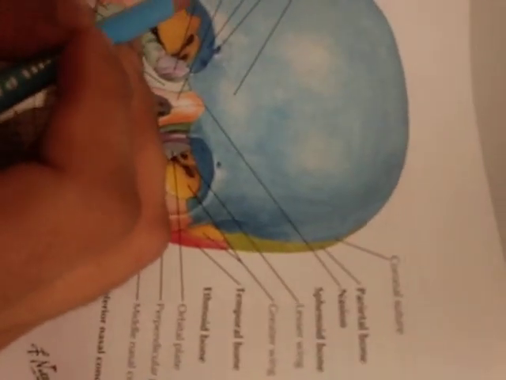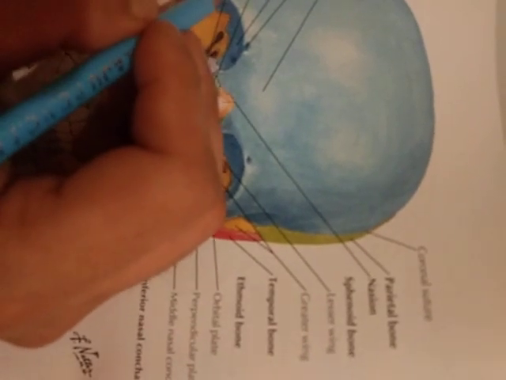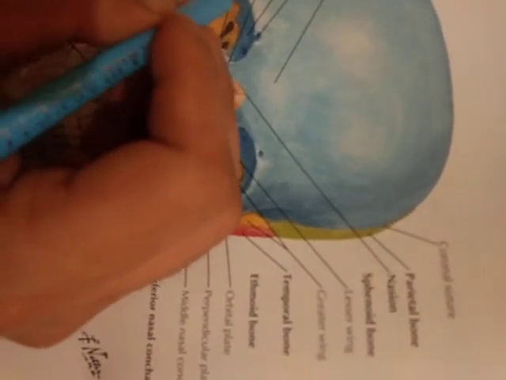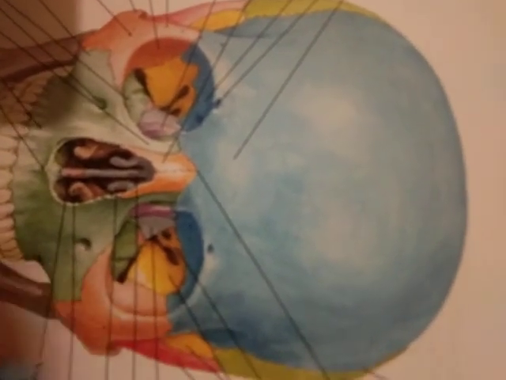Here the other processes of these bones join together and form the arch. This is the zygomatic bone, and here is the zygomatic process of the frontal bone, and this is the frontal process of the zygomatic bone. Both are joined together, forming the frontal arch or the zygomatic arch. Here is the frontal process, and here the zygomatic process of the frontal bone. This is present on both sides, and most of the orbit is formed by this frontal bone.